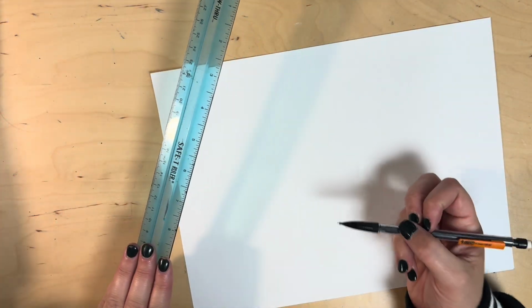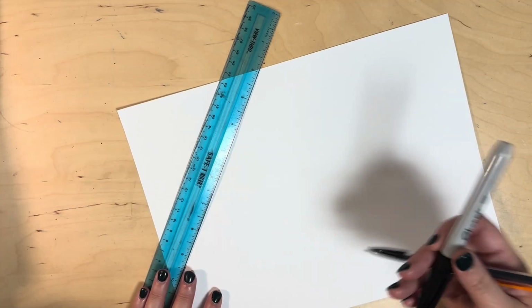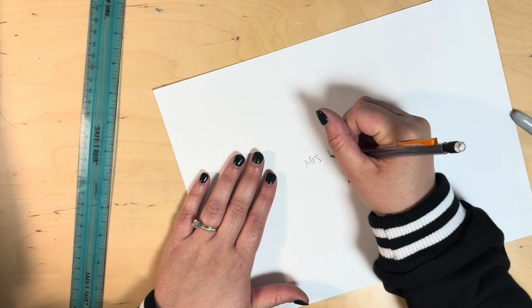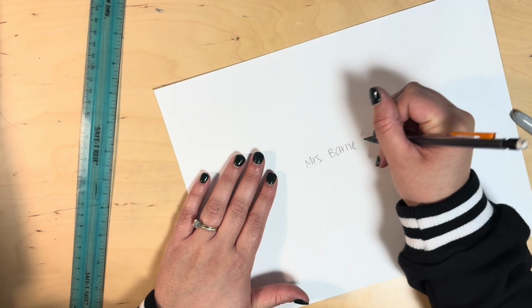So to start, you'll need a pencil, a ruler, a piece of paper, and later we'll be using a Sharpie. First, start by writing your name and class code on the back of your paper with pencil.